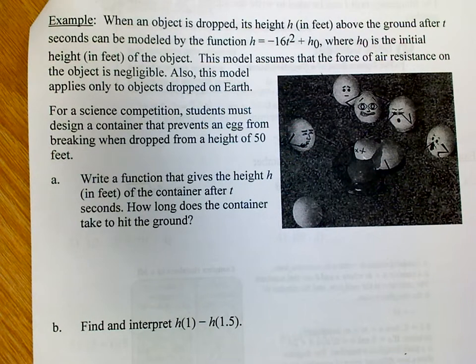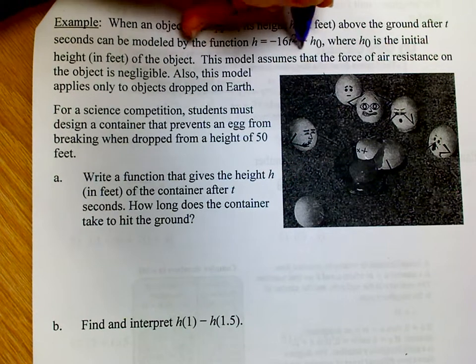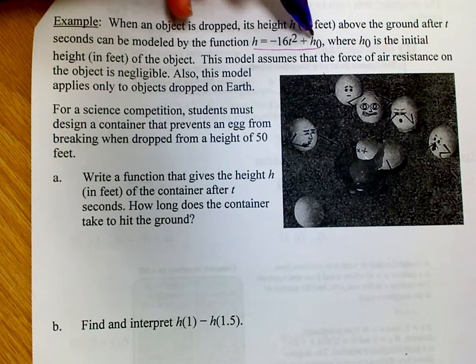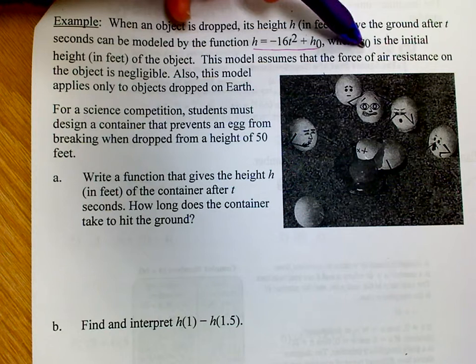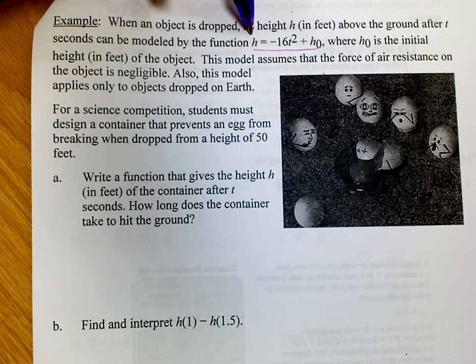The second example we looked at today is about dropping an object. It says when an object is dropped, its height h in feet above the ground after t seconds can be modeled by the function h equals negative 16t squared plus h sub 0, where h sub 0 is the initial height in feet of the object. H is the final height of the object.